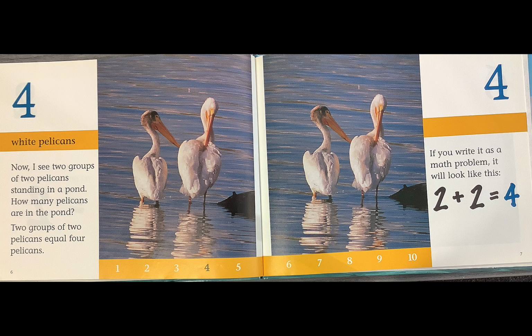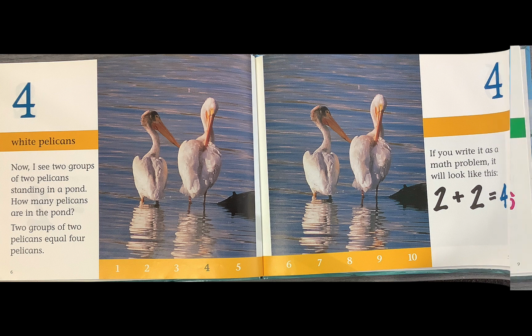White pelicans. Now I see 2 groups of 2 pelicans standing in a pond. How many pelicans are in the pond? 2 groups of 2 pelicans equal 4 pelicans. If you write it as a math problem, it will look like this. 2 plus 2 equals 4.